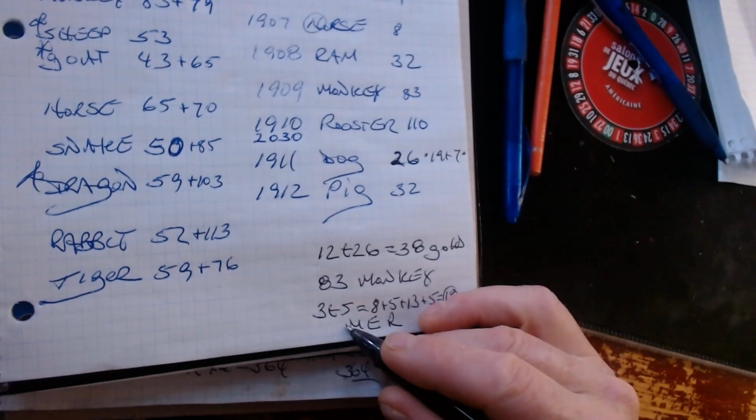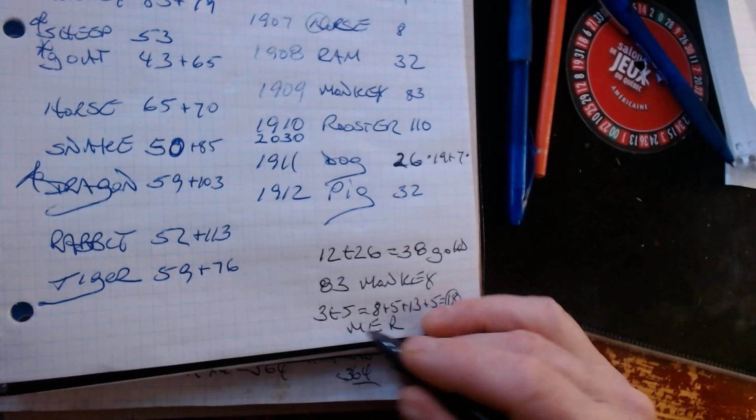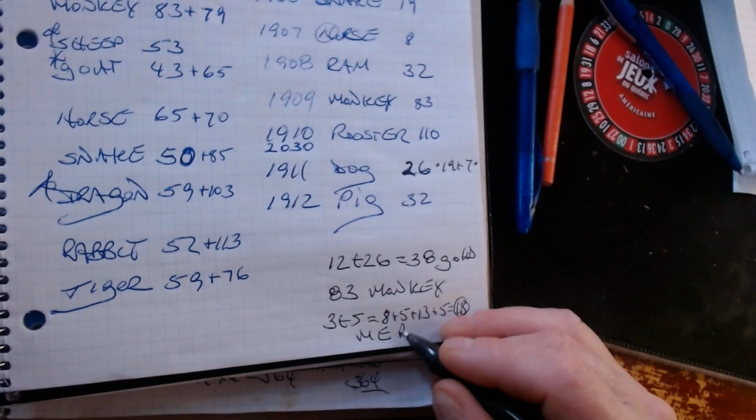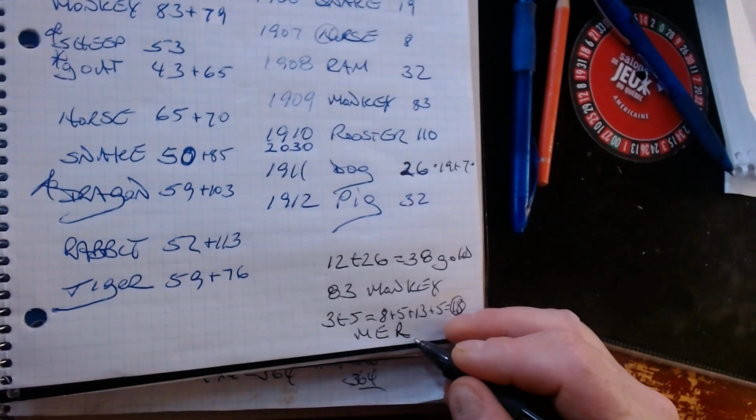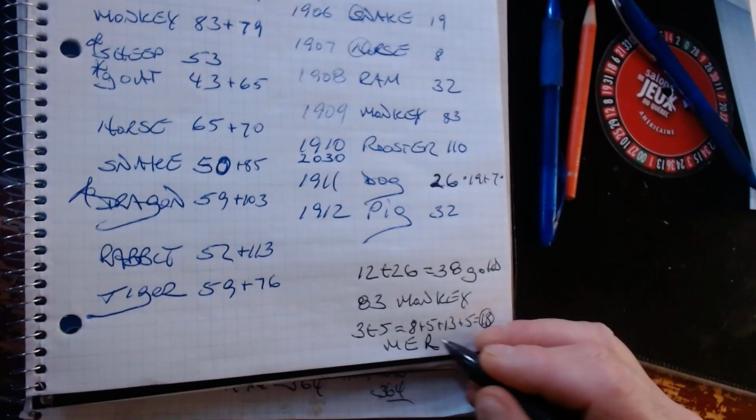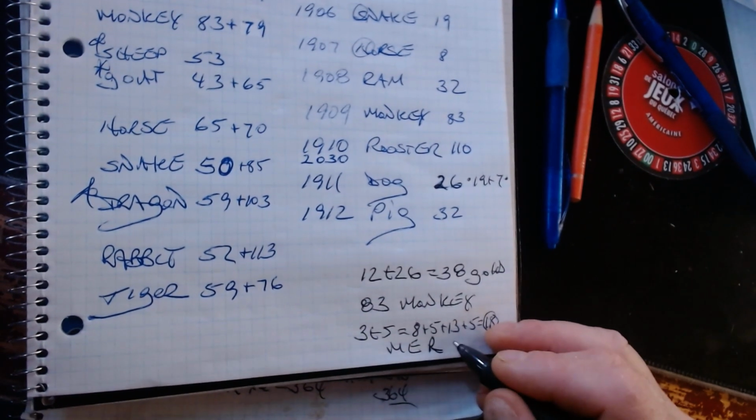Like in mare, matter, energy, Mars and Earth, Mercury and energy. I like to use the R as the resident angel. 18, what is 18? It's 666.